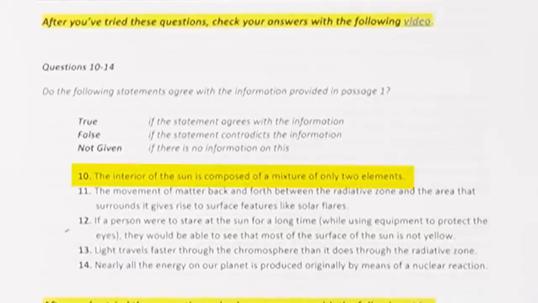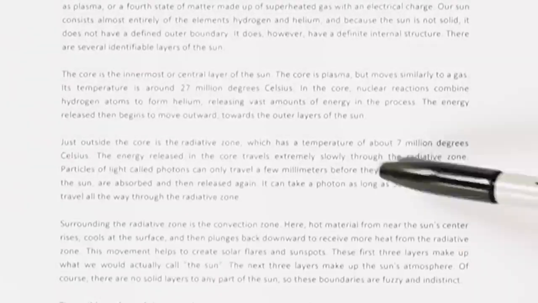So the interior of the sun is composed of a mixture of only 2 elements. The key word there really is only. If they talk about there being 3 or 4, or there are 2 and there are others, then this will be false. If it talks about there only being 2, then it's going to be true. If it just doesn't provide any information on this, then it will be not given. So what we need to do now is scan for the location where they talk about the composition of the sun. The interior is the core, so we're looking for the core. Okay, so the core is here, the core is here. Do they talk about elements?